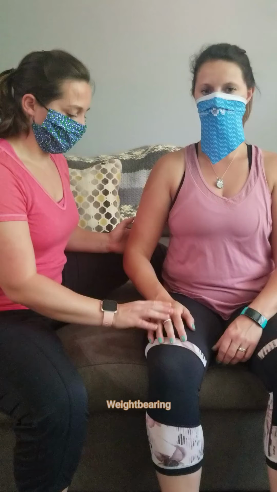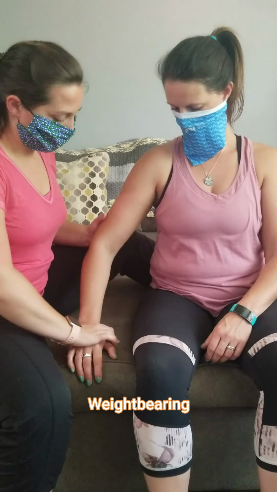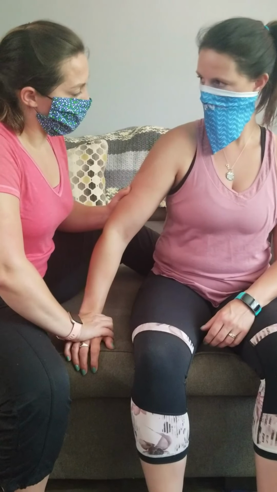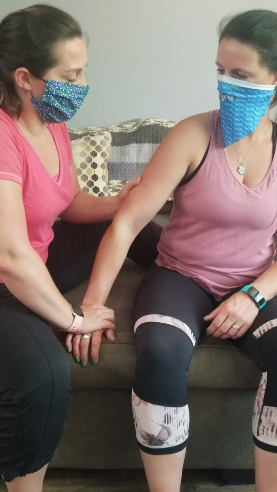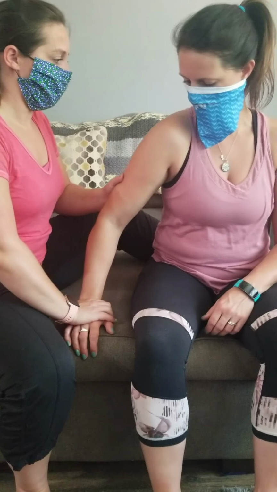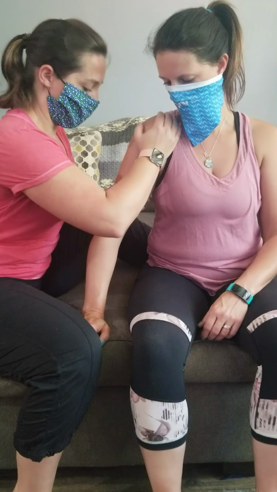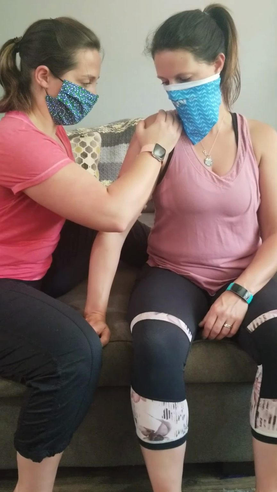The next technique is weight bearing into the affected upper extremity. This can be used as a facilitation or inhibition technique. This can be done while performing a functional task with the unaffected extremity and can incorporate weight shifting to the affected side. As you can see here, I am protecting her shoulder joint while we weight bear into her extremity.